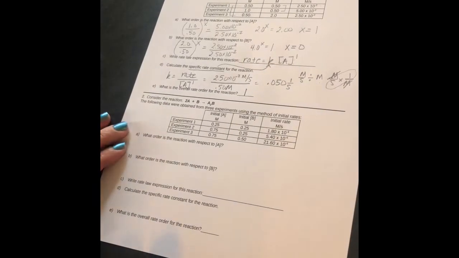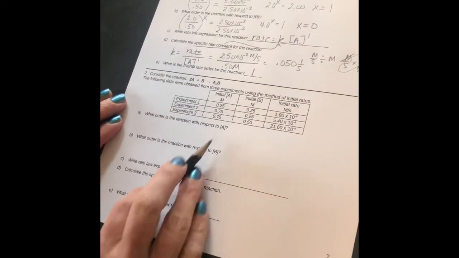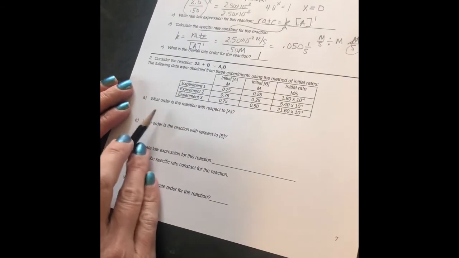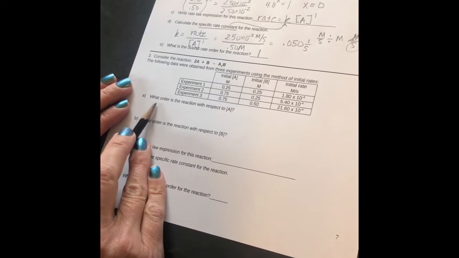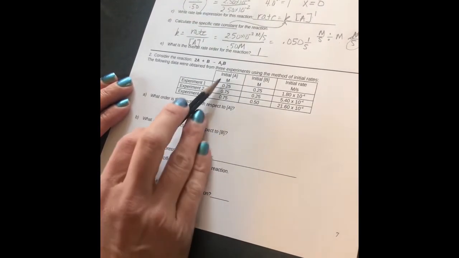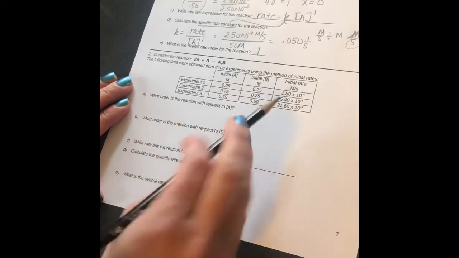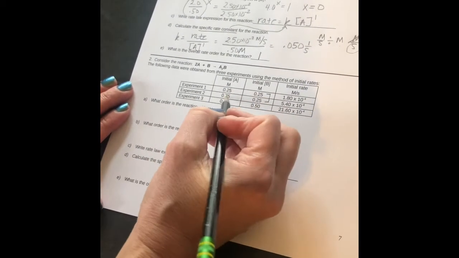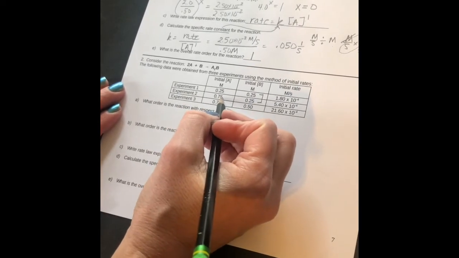Okay, now we're going to look at the second problem here and figure out the rate law expression for this one as well. So the first part of the question, what order is the reaction with respect to A? We have to look at A when B is constant. B is constant during experiments 1 and 2. So we can look at data A. That means the rate is changing based on the changes in A.